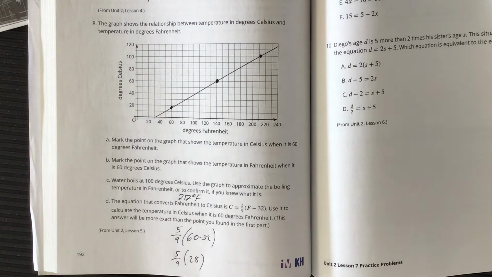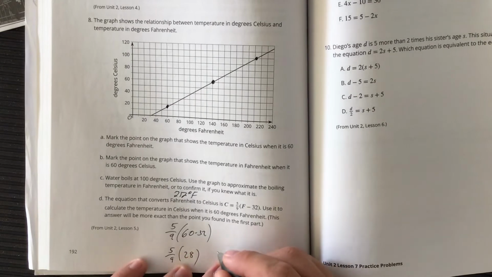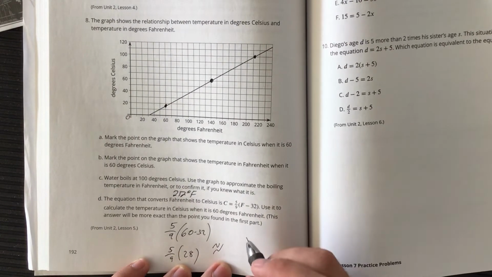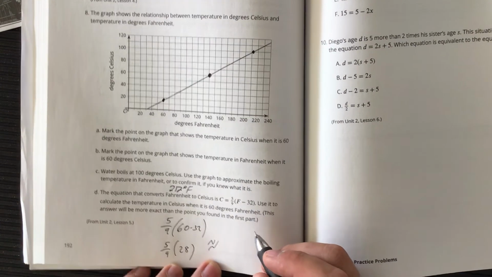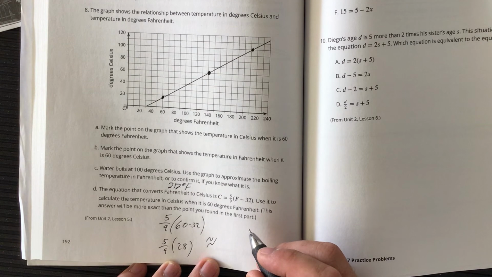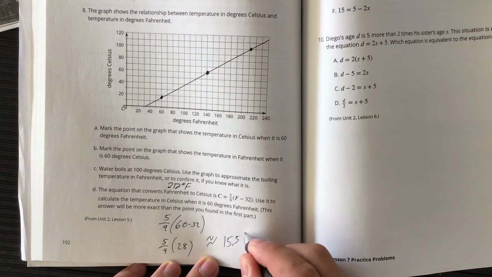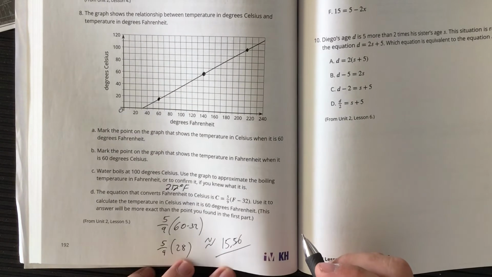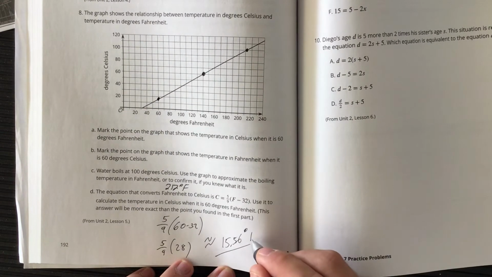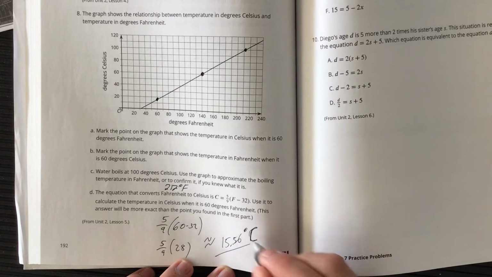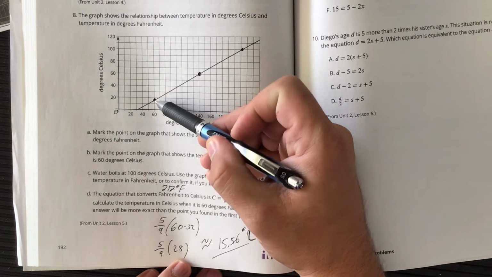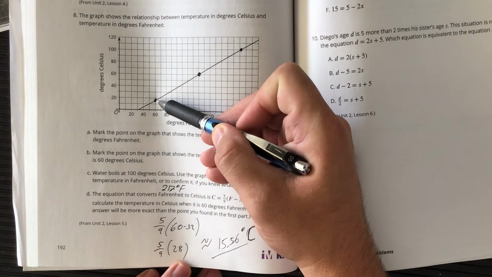About 16. 15.56. Okay, 15.56 degrees Celsius. So that is the exact answer of that point you just found there.